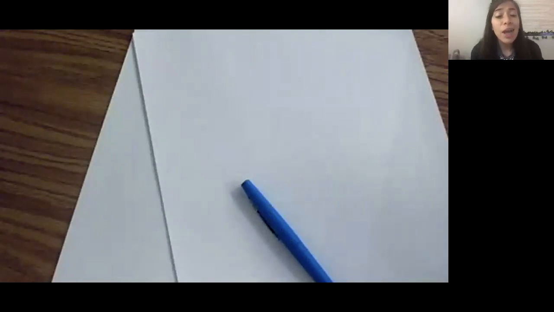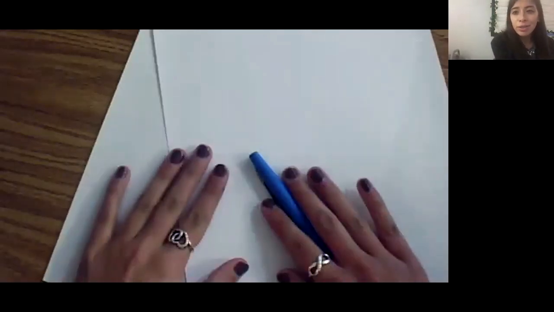So friends, now that we're starting research, we need research booklets. So you need 3 things. You need 2 pieces of paper and 1 pencil. So I have mine ready to go here. Let me show you how to create a research booklet.